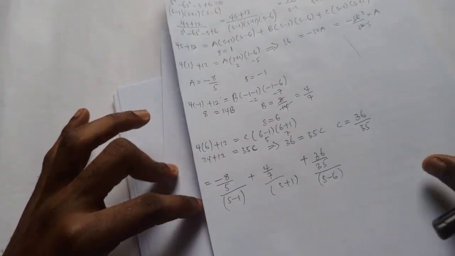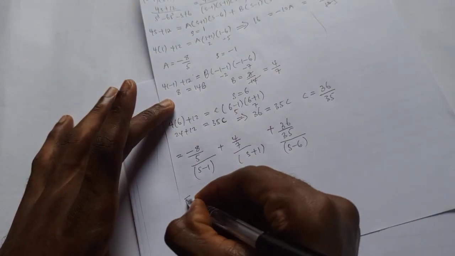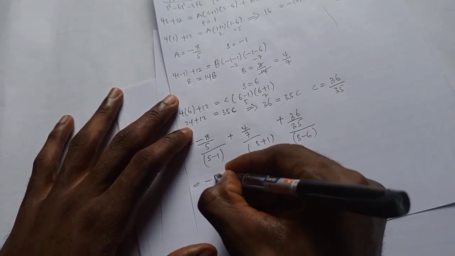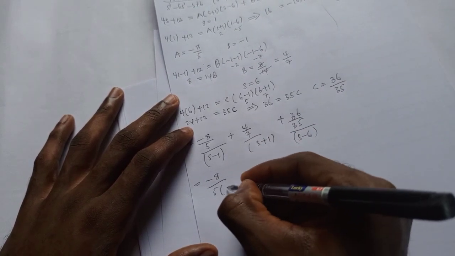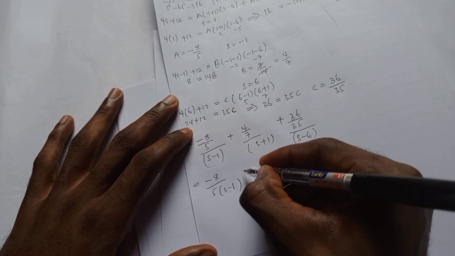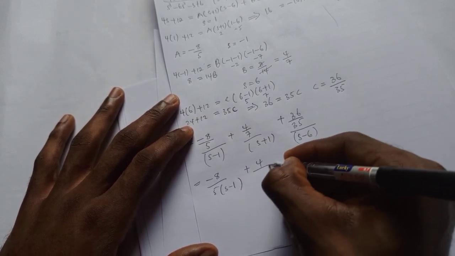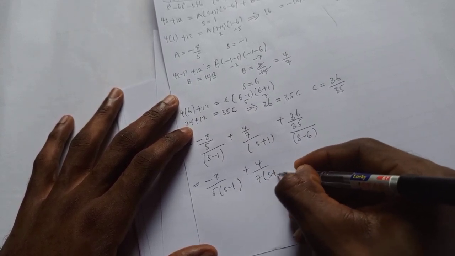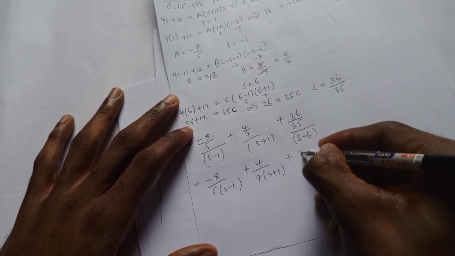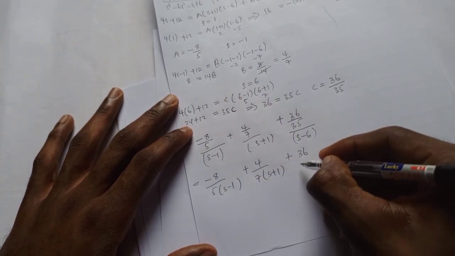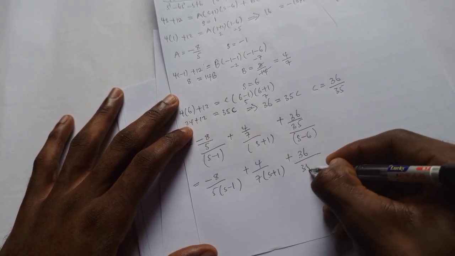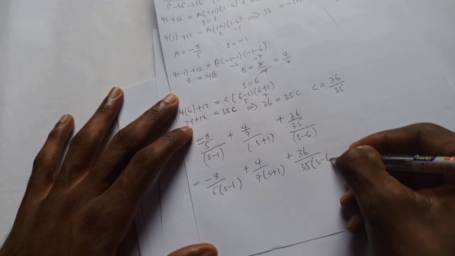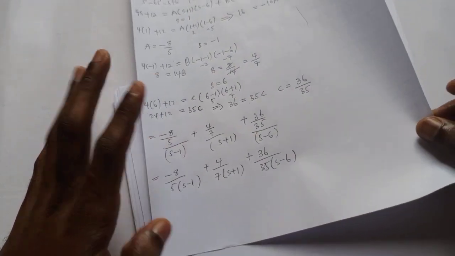So let's break it down. So this is equal to minus 8 into 5 of s minus 1 plus 4 into 7 of s plus 1 plus 36 into 35 into s minus 6. So this is what we have.